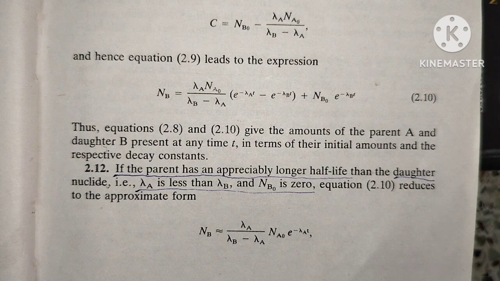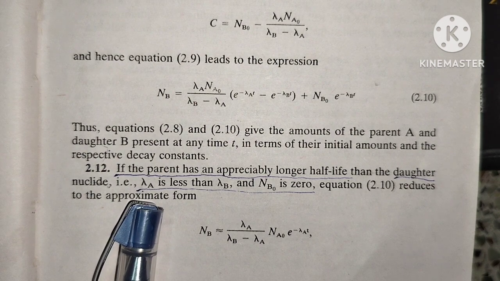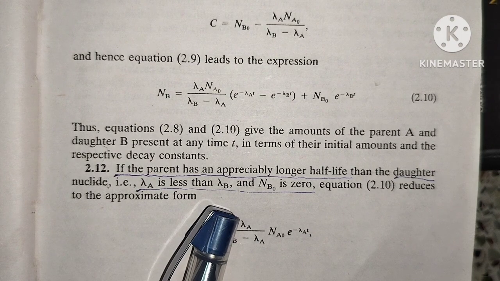So, half-life and disintegration constant, you know the relation: T half equals ln 2 divided by λ. Half-life and disintegration constant are inversely proportional. So the parent nuclide has a longer half-life compared to the daughter. It means λA is less than λB.